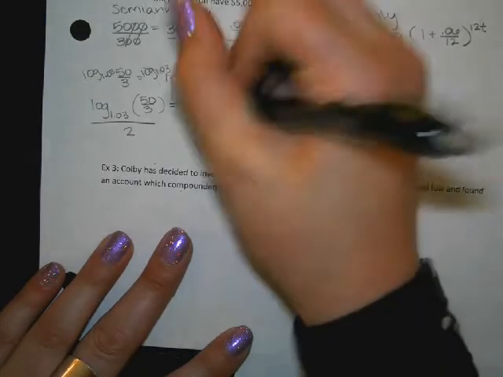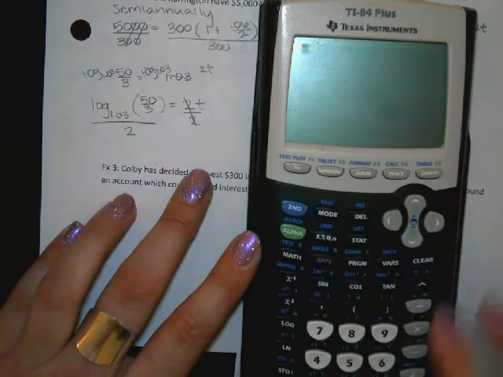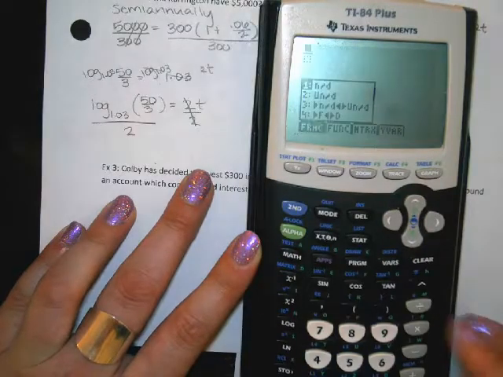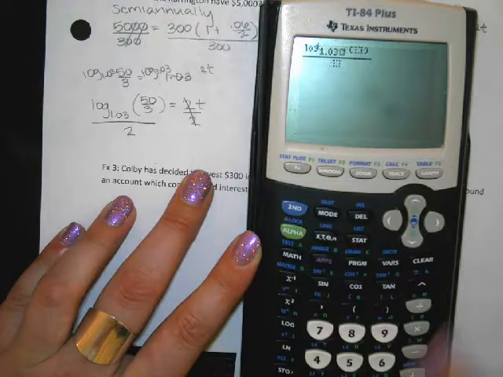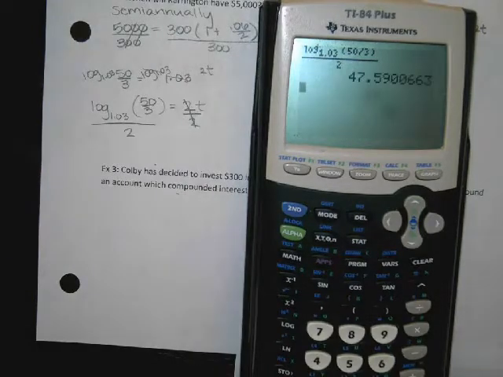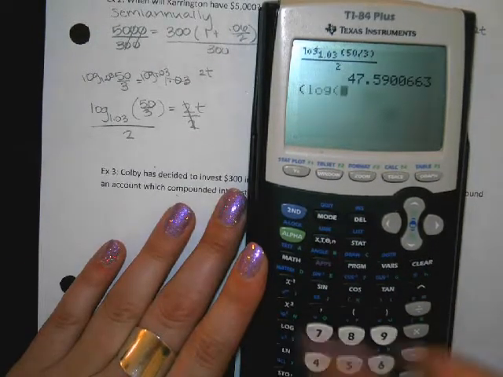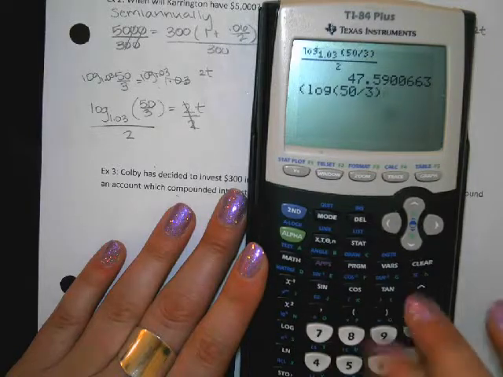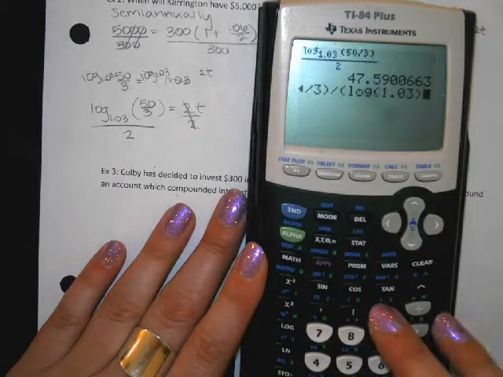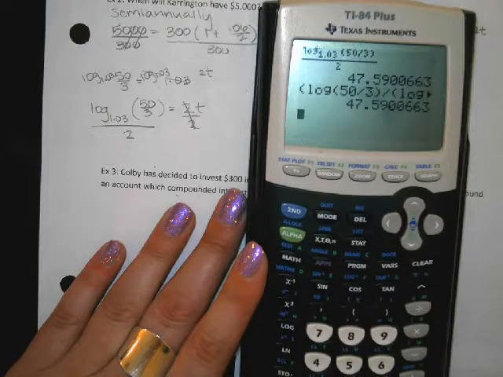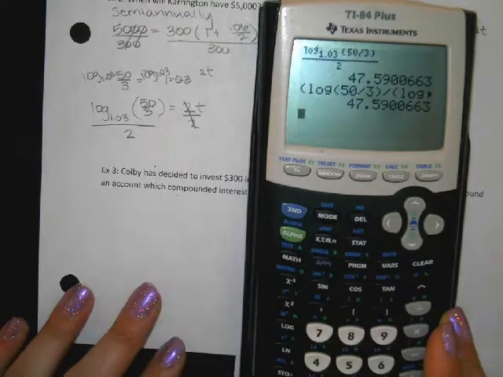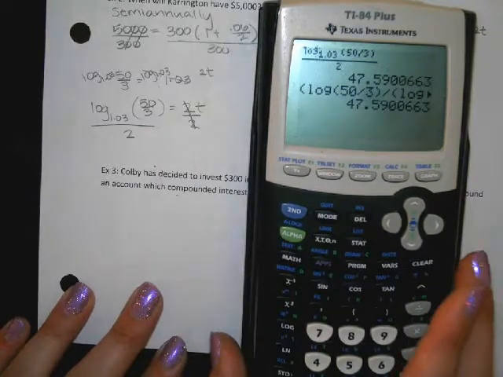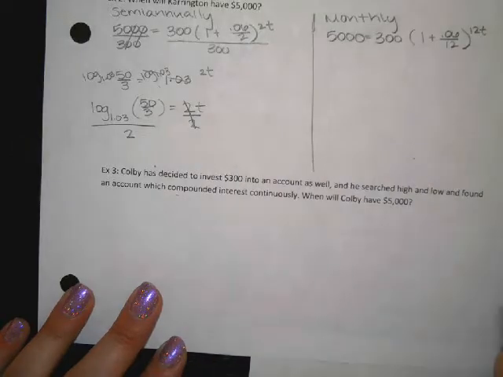All right, so let's go ahead and type that in our calculators. I've got the fraction. I'm going to hit math, up, log base 1.03 of 50 thirds divided by 2. Margaret, I'm going to do it your way. Divided by log 1.03 divided by 2. Ta-da! Did you get it? Marvelous. Okay, so how many years? 47.590.